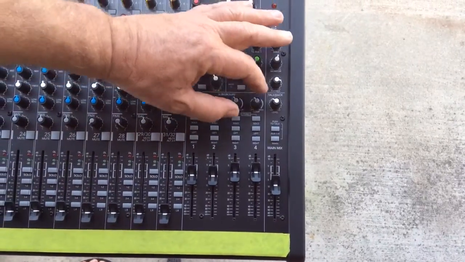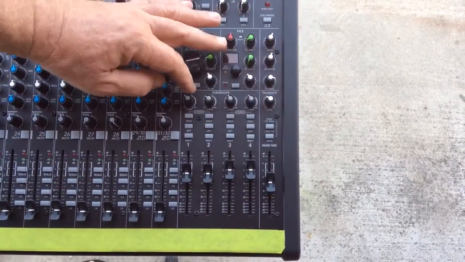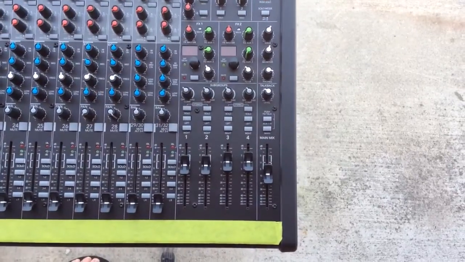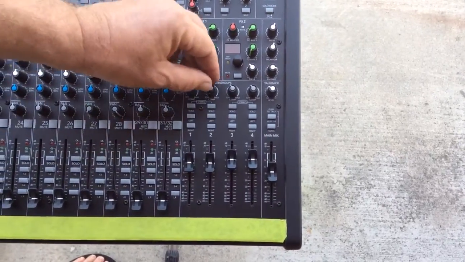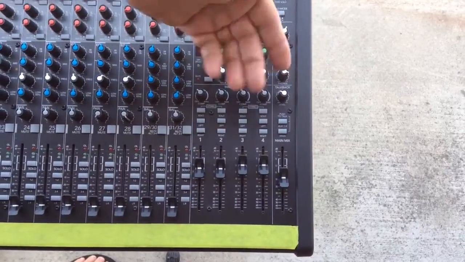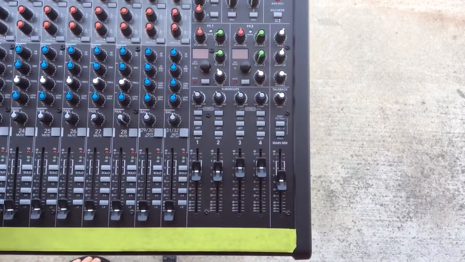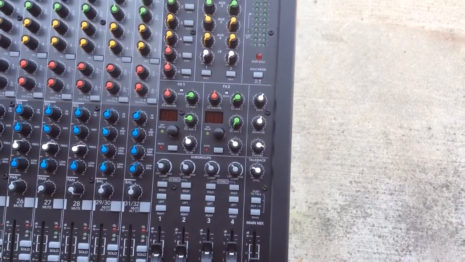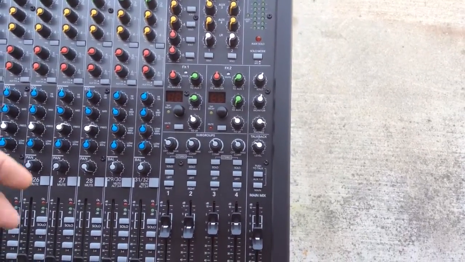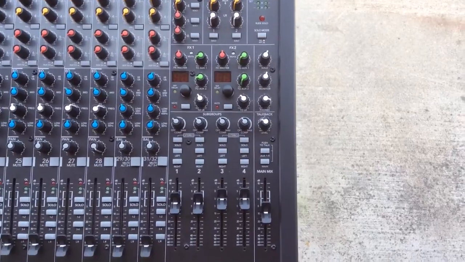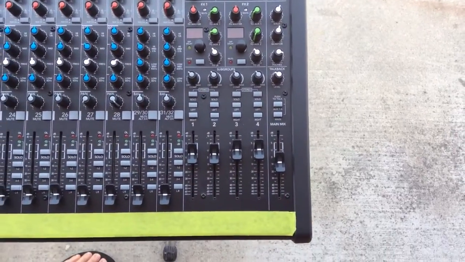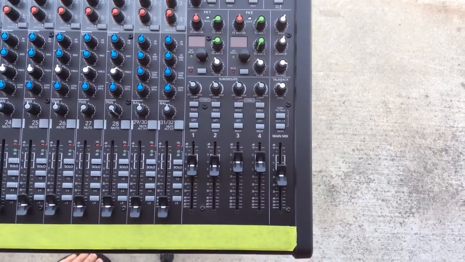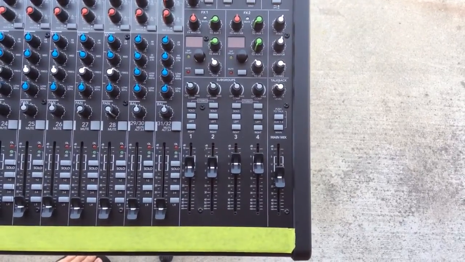There are onboard compressors on this particular board. They work okay. They're not the greatest, but they will stop any spiking. So I usually leave those, as you can see, about there. Let's say about 10 o'clock, 10, 11 o'clock. And that just stops any extra loud sounds from coming through. But it's not a compressor really to make your vocals stand out more. It's more just for spikes.